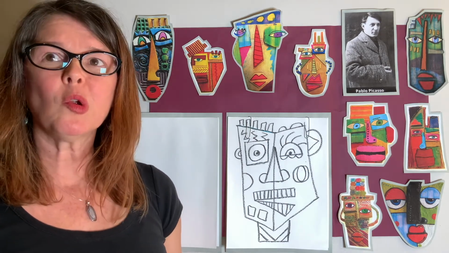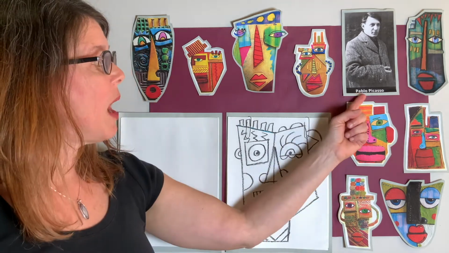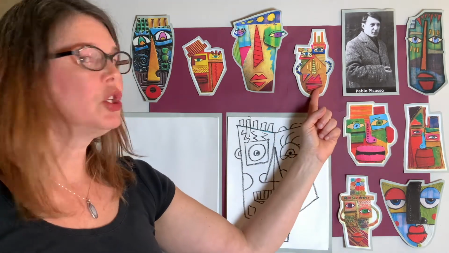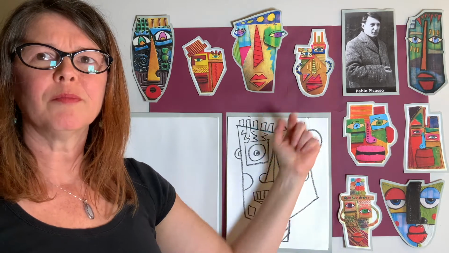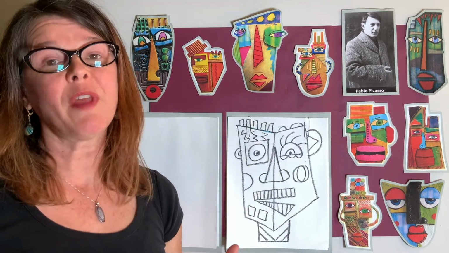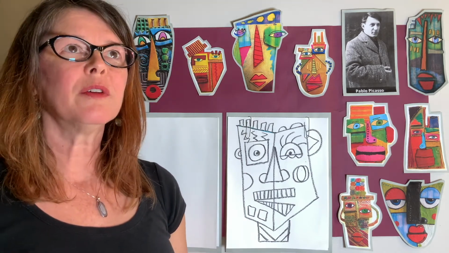Do you remember what the word inspired by means? Remember, today we're inspired by Pablo Picasso and his Cubism style of art. What does inspired by mean? Do you remember? It means that you make someone feel like they want to do something and that they can actually do it. Kind of like your teacher.